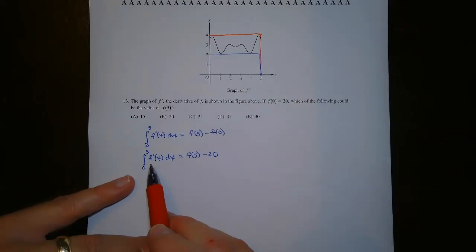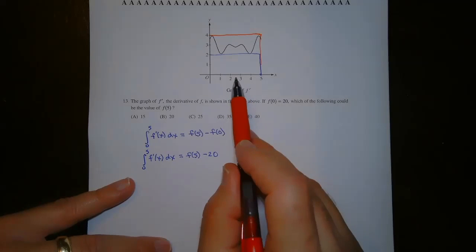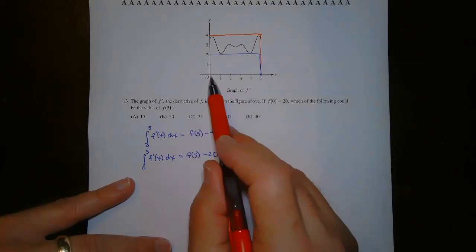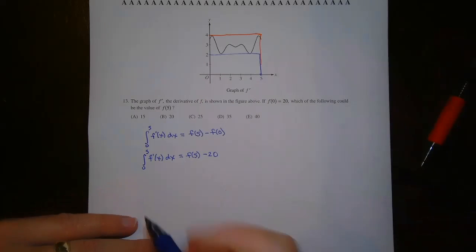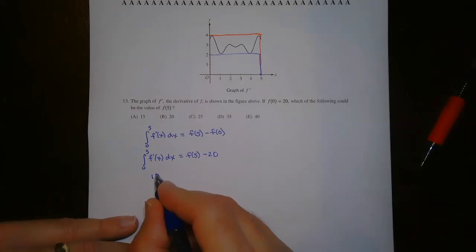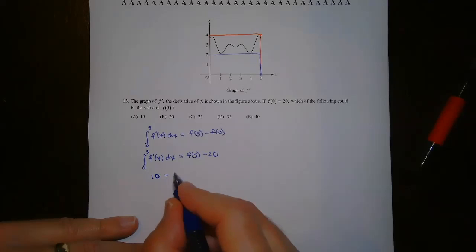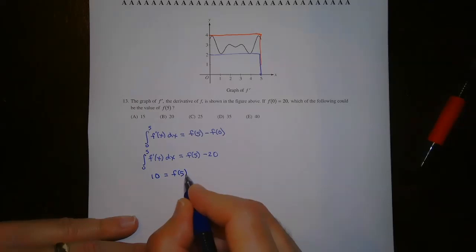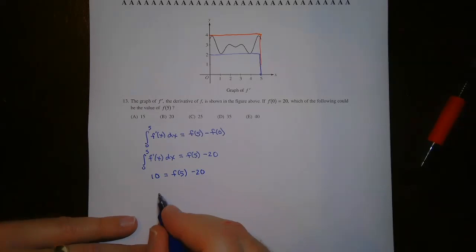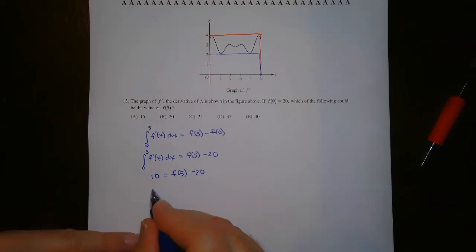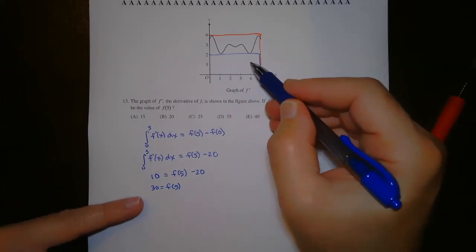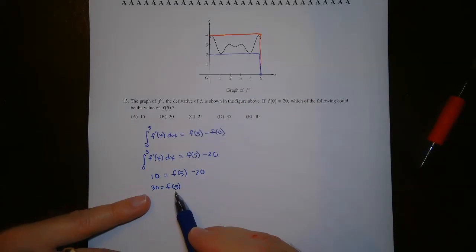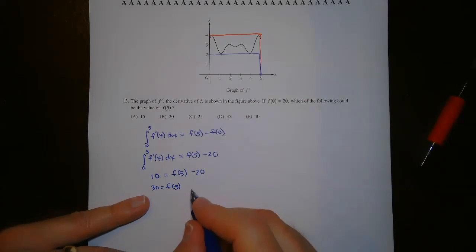So this right here is going to have to be somewhere on the low end. It's going to be 2 times 5, which is 10, okay? And that would equal f of 5 minus 20, okay? So adding 20, I would get 30 is equal to f of 5. That would be lowballing it, okay? So I know f of 5 is going to have to be bigger.